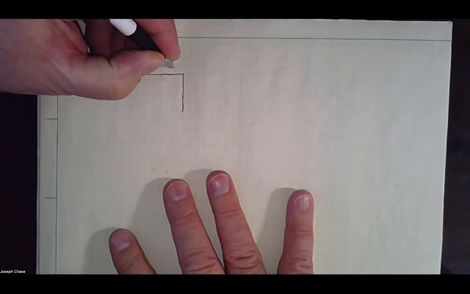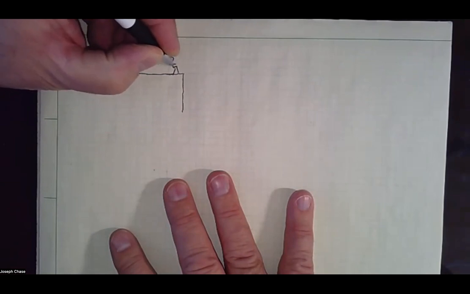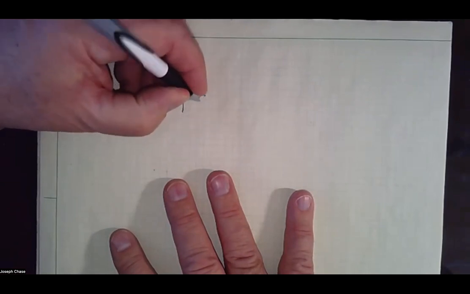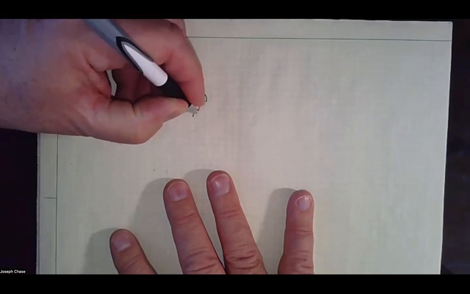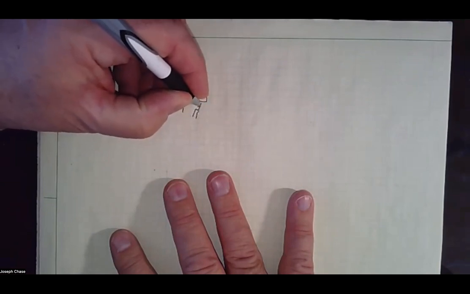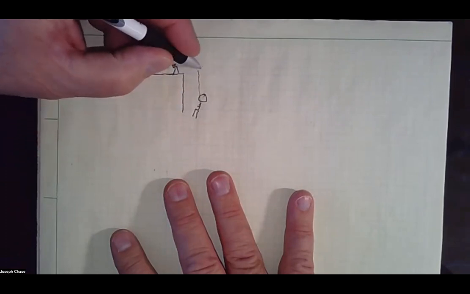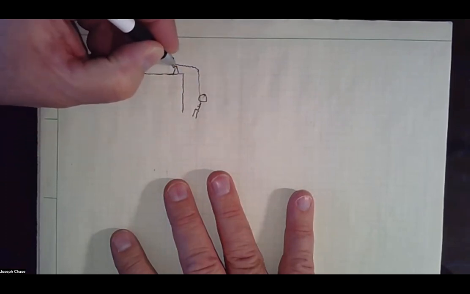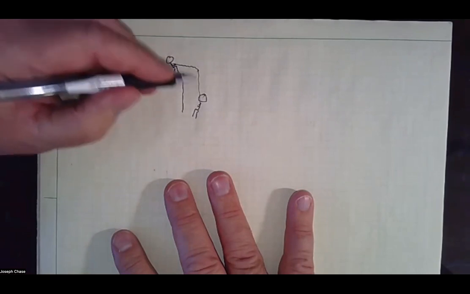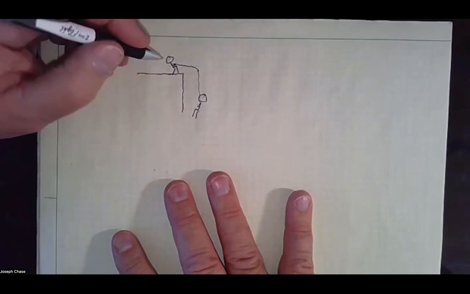My physics world is a stick figure world. So we have a stick figure trying to hold on to their friend who's hanging from a rope, something like that. To keep things simple, I have a vertical rope here and a pretty close to horizontal rope right here.